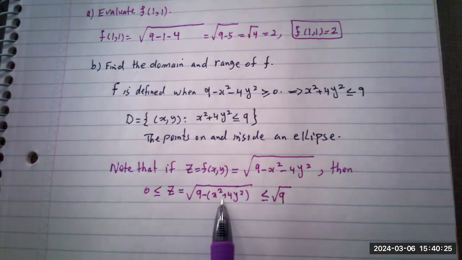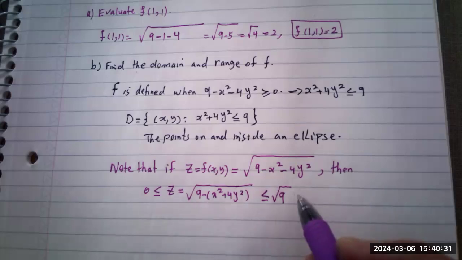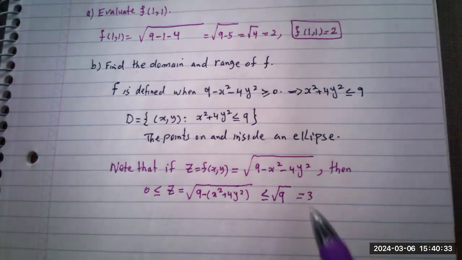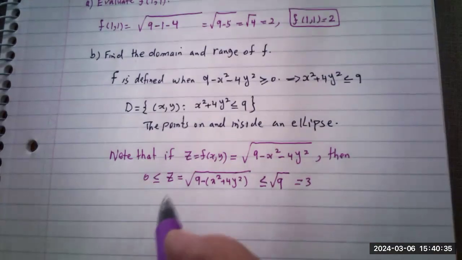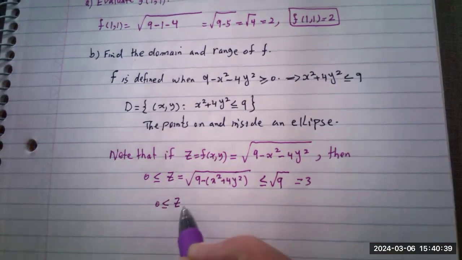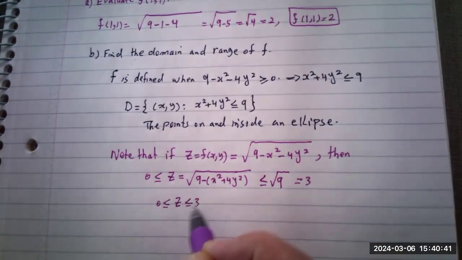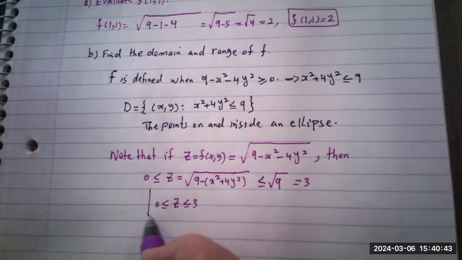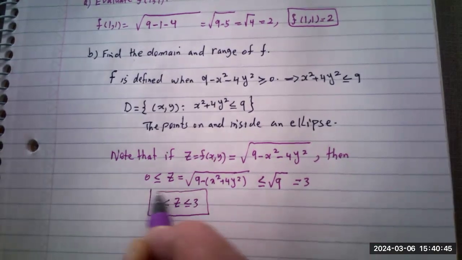9 is 9 minus something. So when you take something out of the 9, the result is going to be less than 9, which is equal to 3. So you have the restriction for the values. So z is going to be between 0 and 3. That gives you the range of the function.